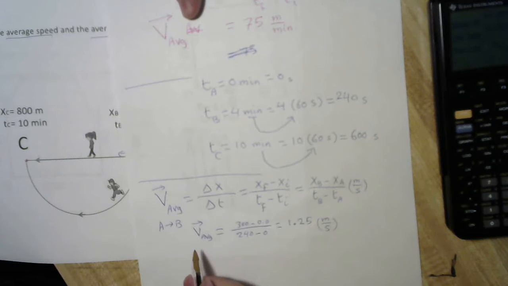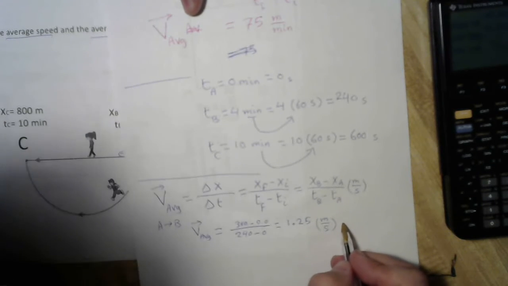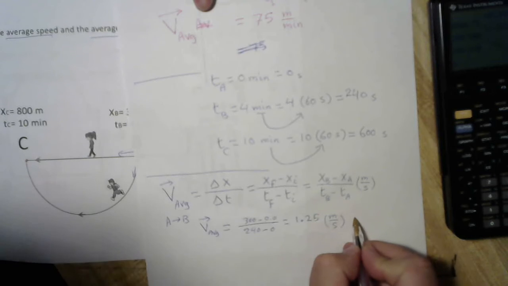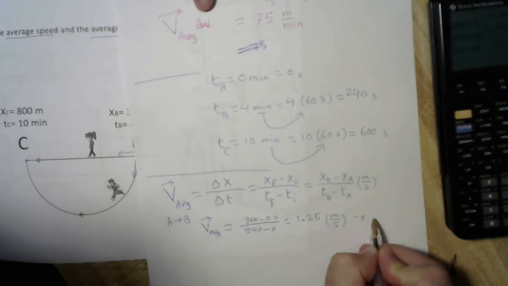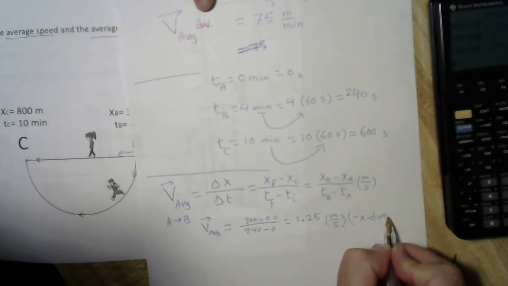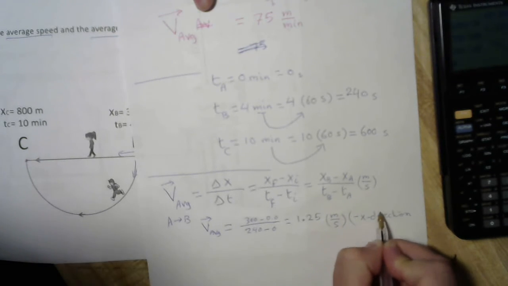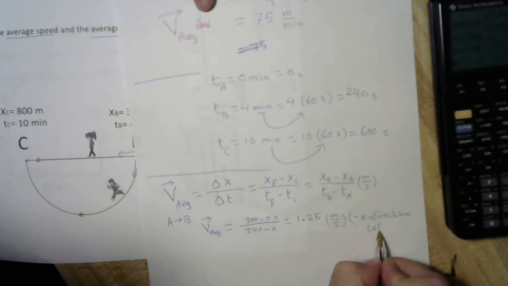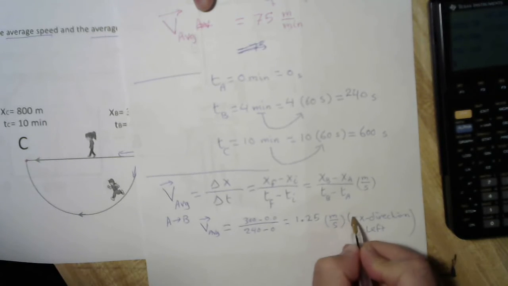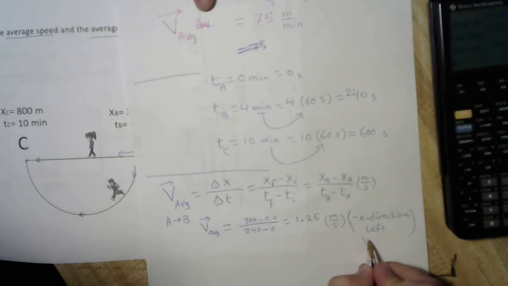It is a vector quantity, so I need to put the direction in the minus x direction, or to the left, or to the west.